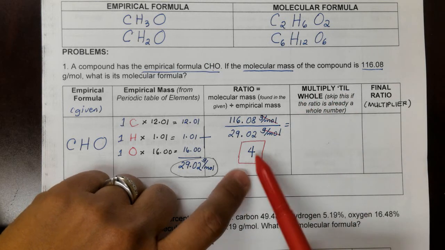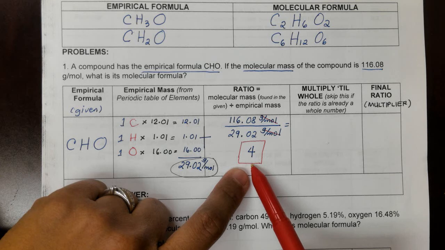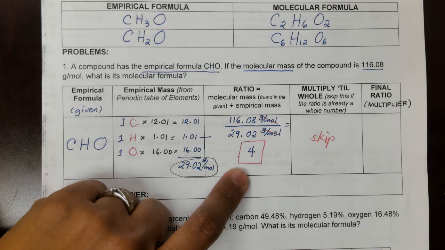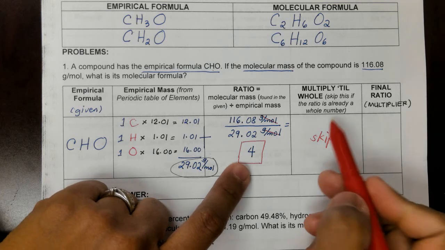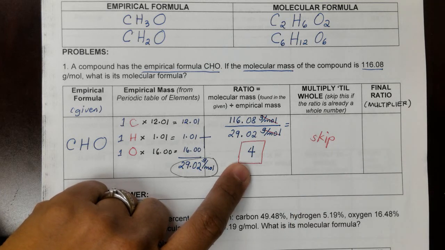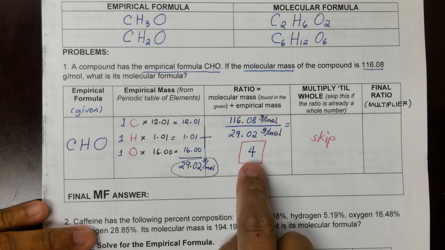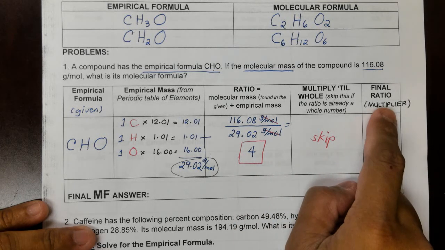Okay? But in this case, because we get a whole number, for this type of problem, we will skip this. We will skip it because it is already a whole number. And because we are skipping this, we will be using the 4 already as our multiplier.